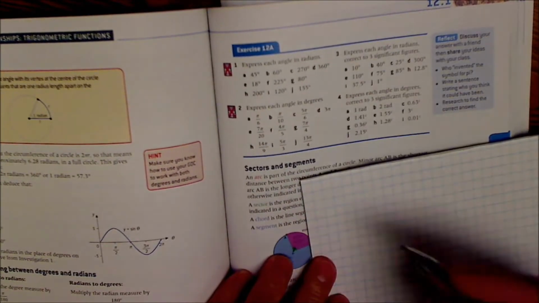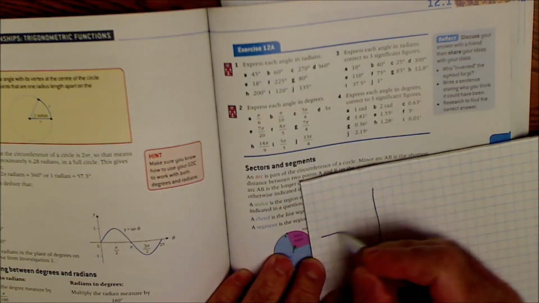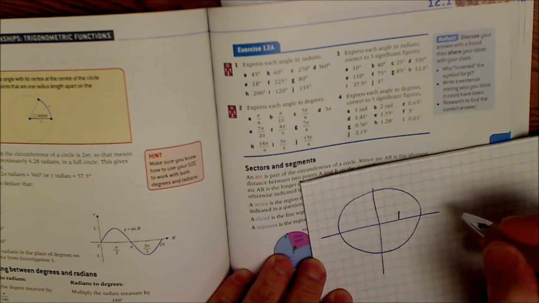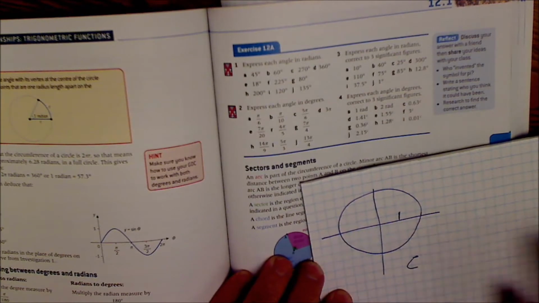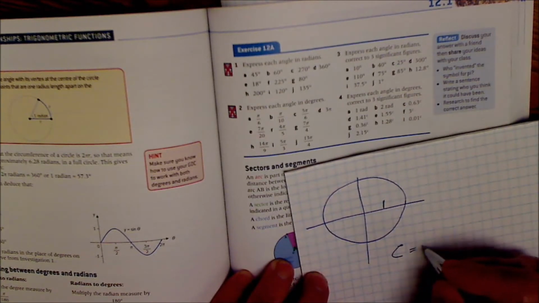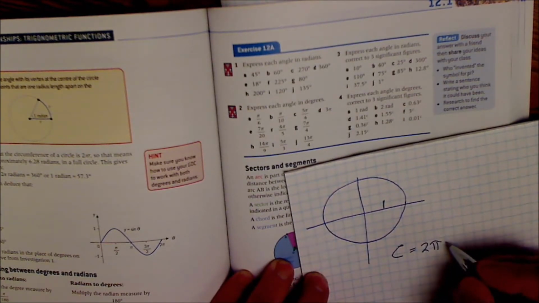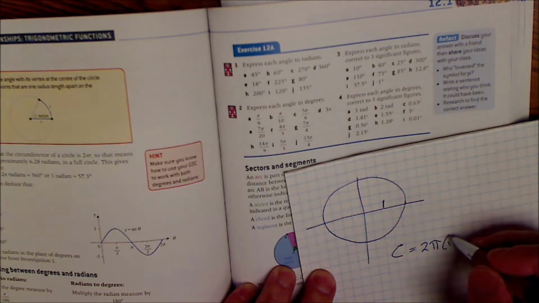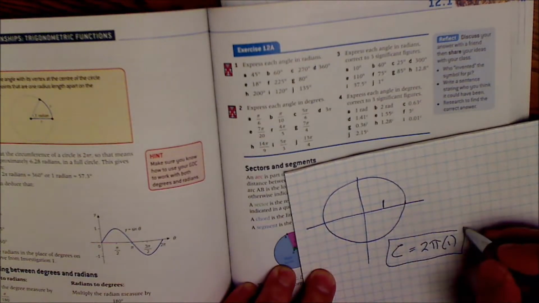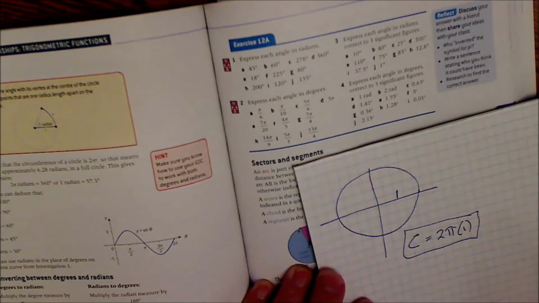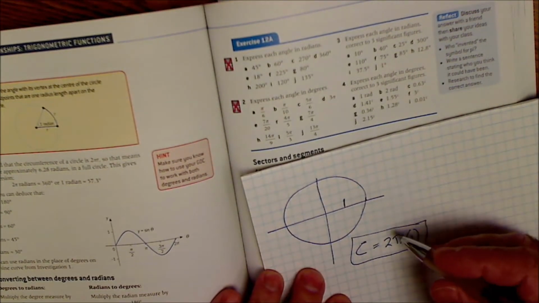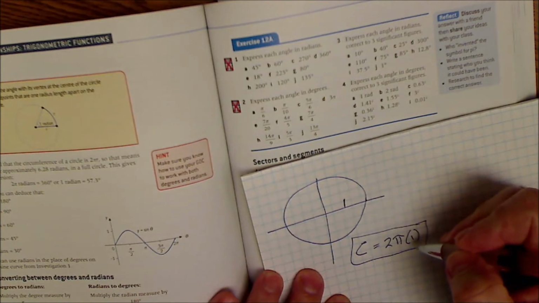is we have a unit circle, and by definition it is called a unit circle because the radius is 1 unit. So the circumference of a unit circle is 2 pi r, and r is 1. So all the way around the outside of that circle could be measured as 2 pi. So all the way around is 2 pi. It's radian measure.